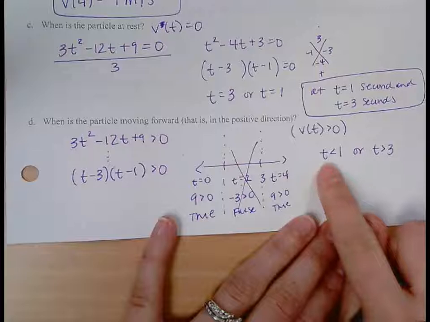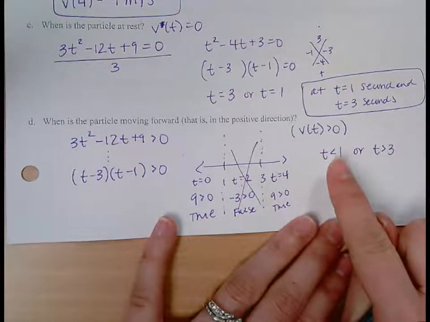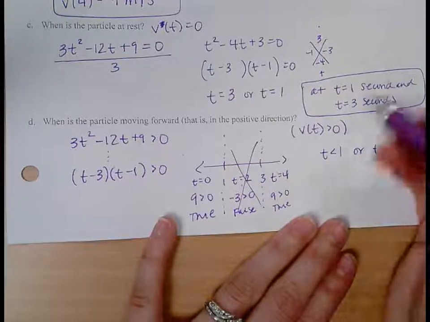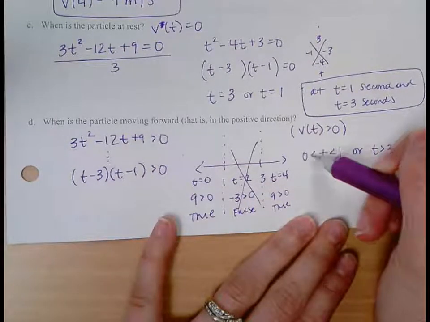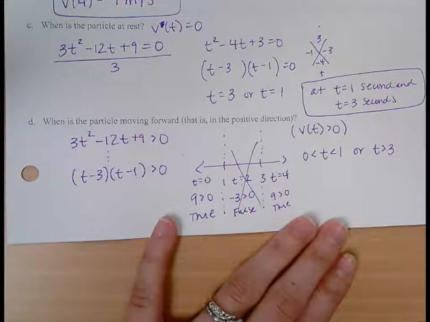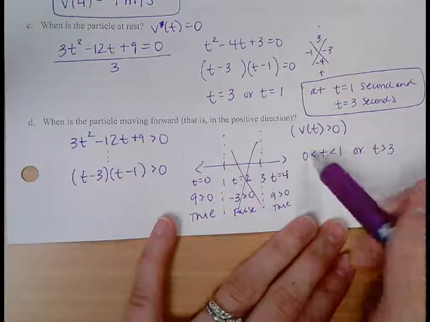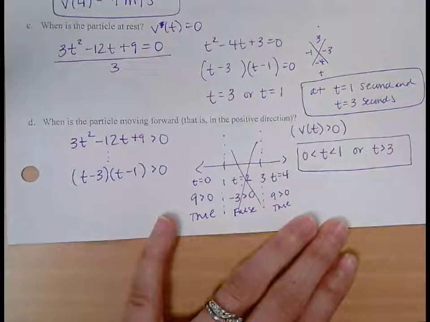And I would even specify this time interval even further. Negative values of t would not make sense, so I would specify that t would be in between 0 and 1, and then t values greater than 3. So it moves forward the first second, moves backward from 1 to 3 seconds, and then from 3 seconds on, it's moving forward again. So this is where it would be moving forward.